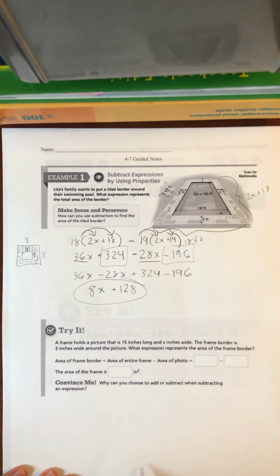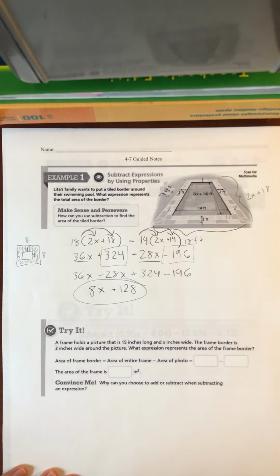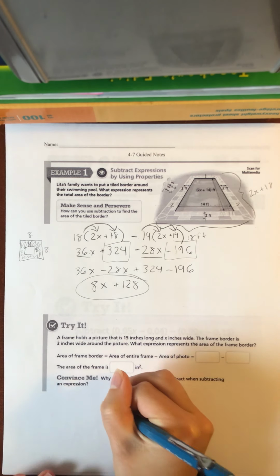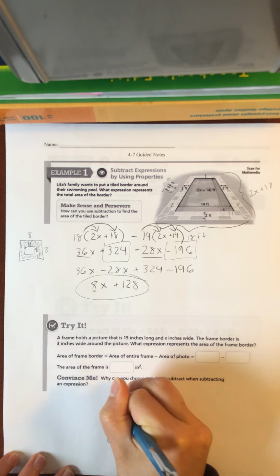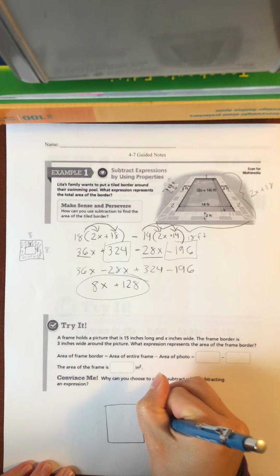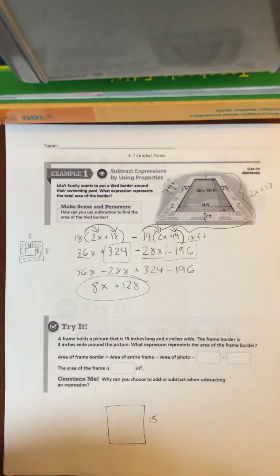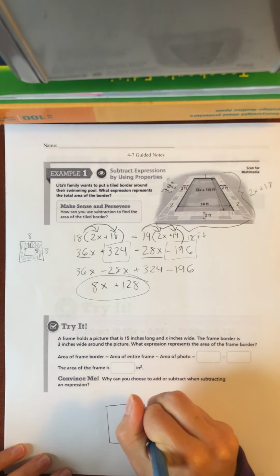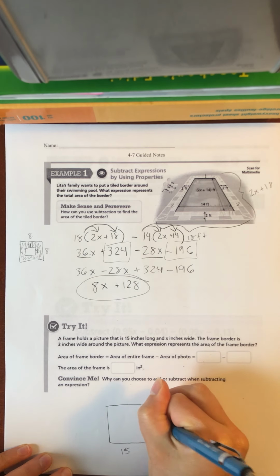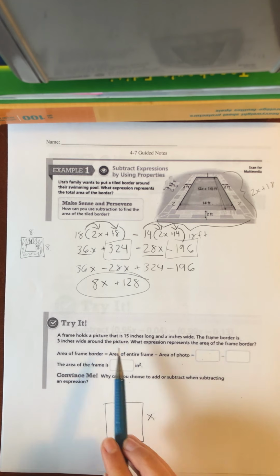So what I would like you to do is draw a picture of this down here. A frame holds a picture that is 15 inches long and x inches wide. Okay, so a frame holds a picture, so the picture is 15 inches long and x inches wide. I guess it kind of depends what you think length is and what you think width is. Typically I put length down here and width here, so I'll put 15 here and I'll put x here. The frame border is 3 inches wide around the picture.